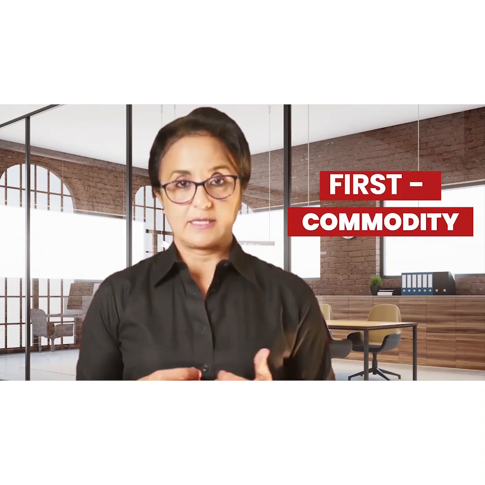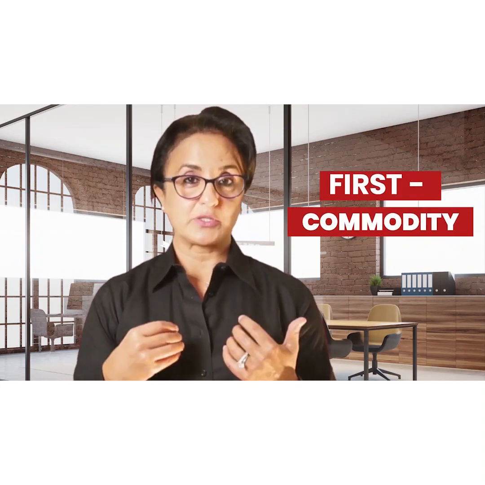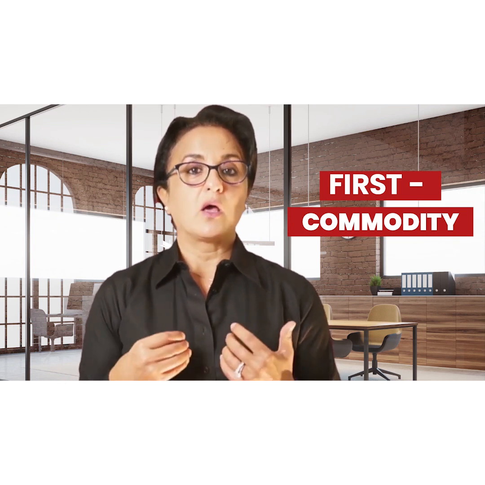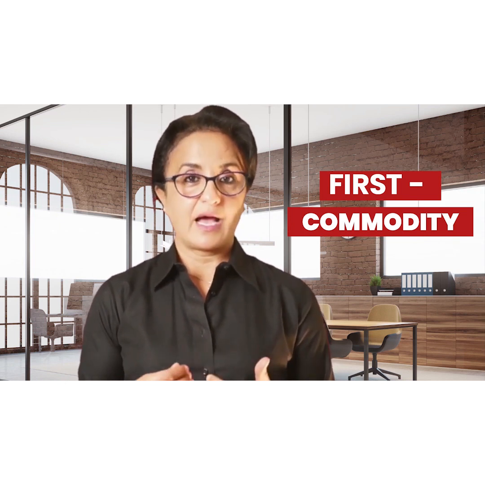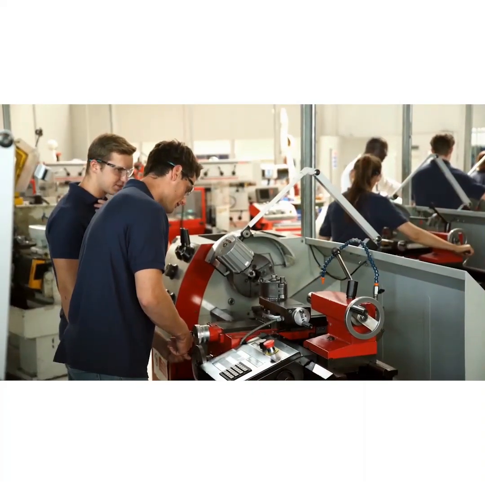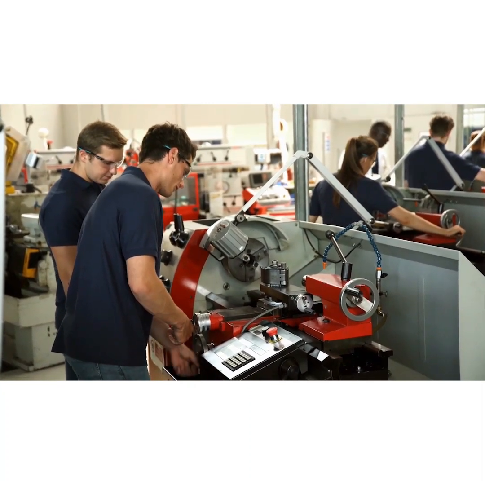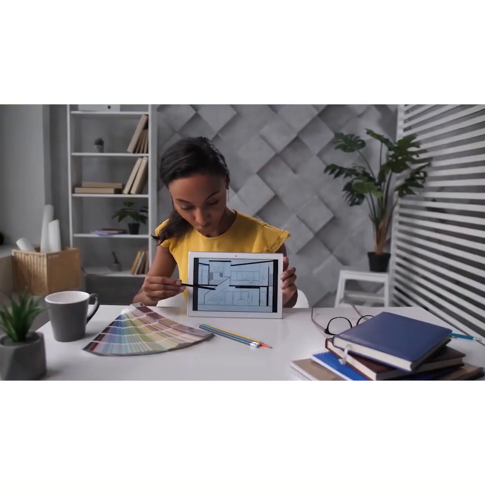First, commodity. This applies when a company requires a reliable external workforce to perform a one-off project but does not need a specific skill set. Some examples of commodity staff are factory or warehouse workers for basic tasks, manual labor, retail agents, and event coordinators.